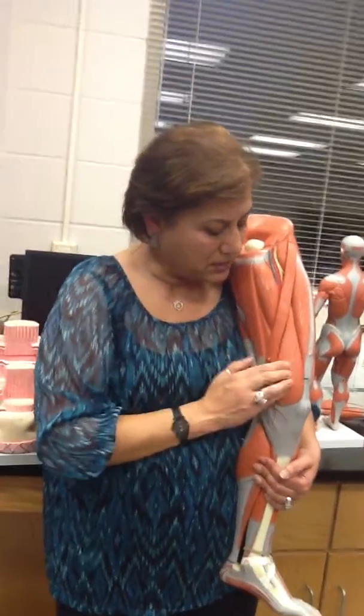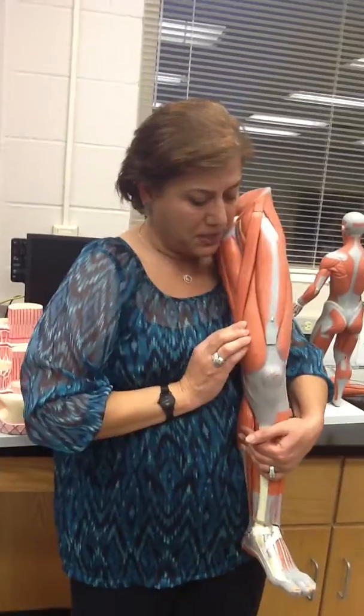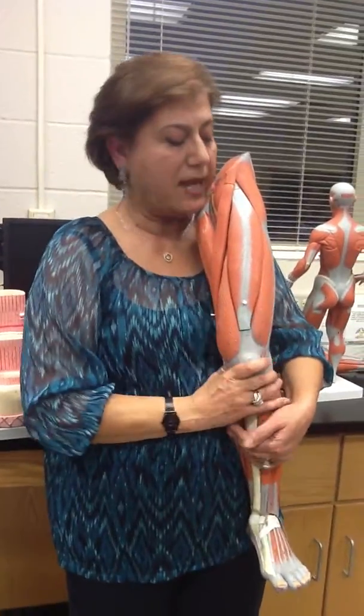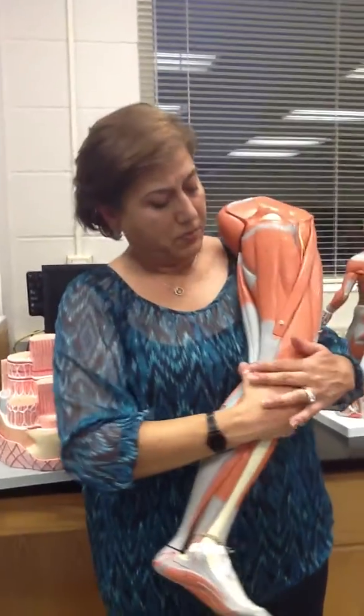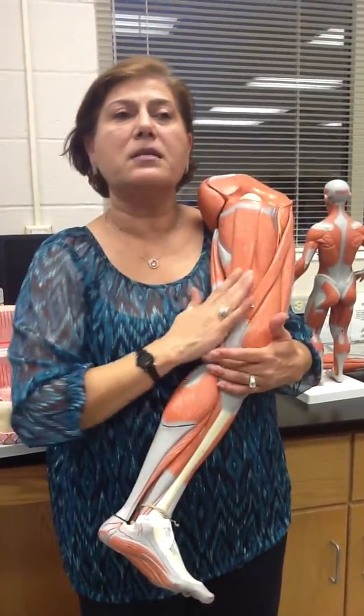On its medial side, we have the vastus medialis. On its lateral side, we have the vastus lateralis. And up here, we have the tensor fasciae latae, right? Remember, the medial muscles, they adduct, right? The lateral muscles, they abduct.